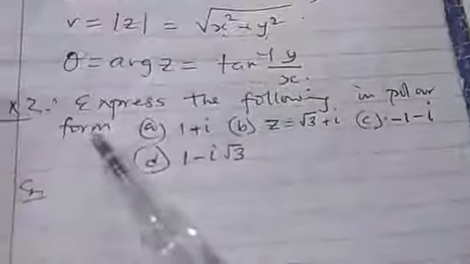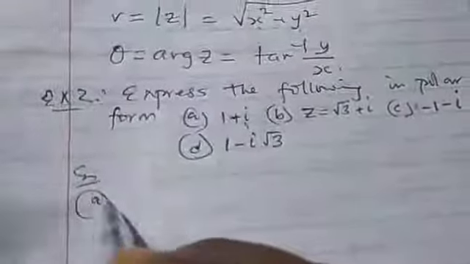Now let's take examples. Let's express the following in polar form. The first one is 1 plus i. Now let's take it one by one.